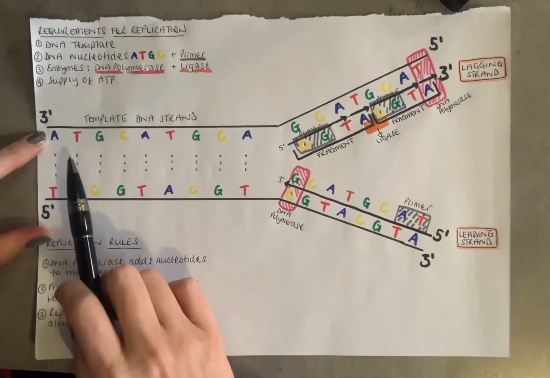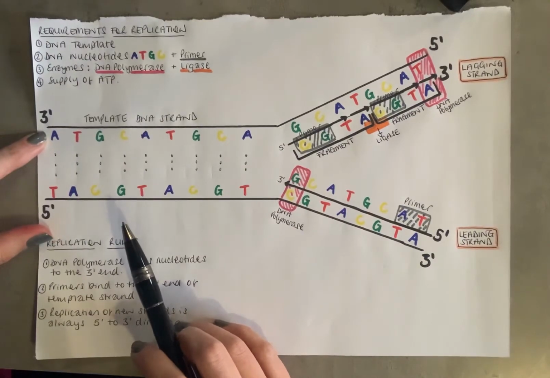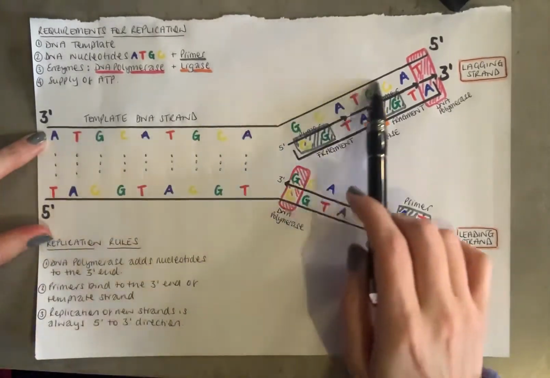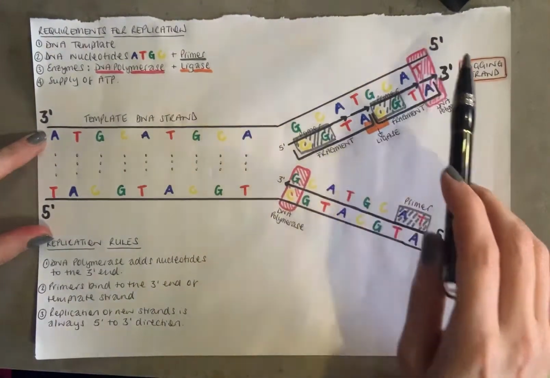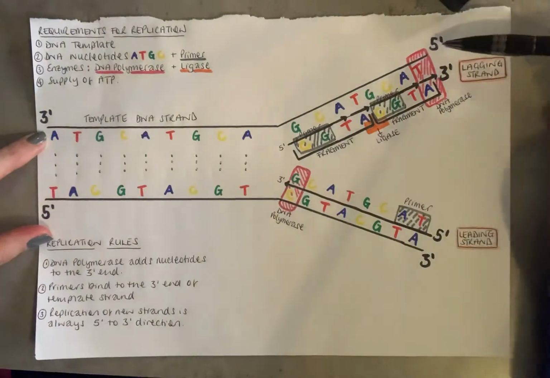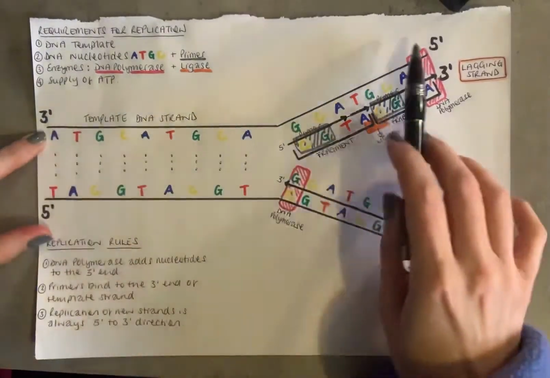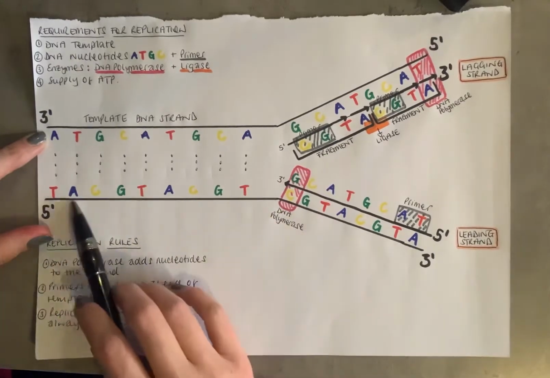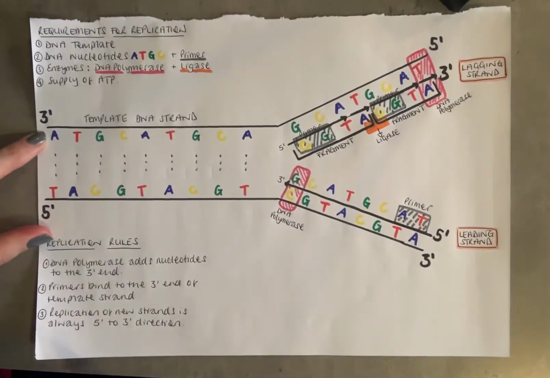So again, using the exact same colours and everything for ease of understanding, here is our DNA molecule. As you'll see, it is running anti-parallel, 3' end to 5' end, and then the opposite strand. This is the template strand, the original strand, 3' to 5', and then the opposite strand for this molecule is going 5' to 3'. These two black lines are your template strands. That's what we're going to copy. We're going to synthesize a new strand from them.